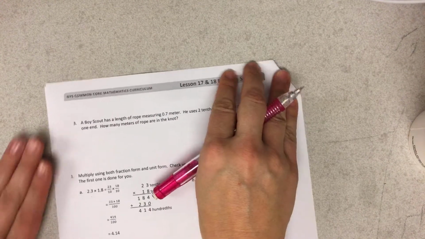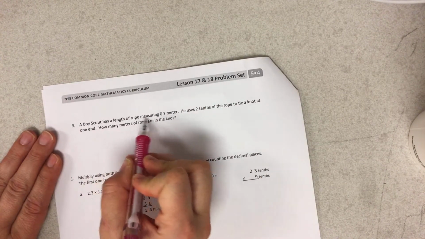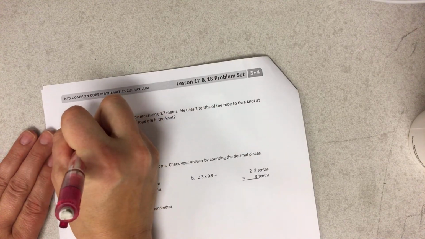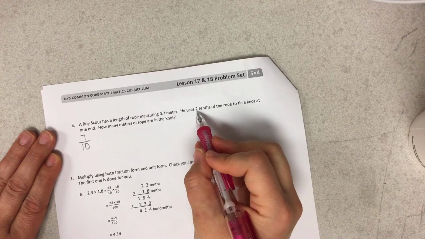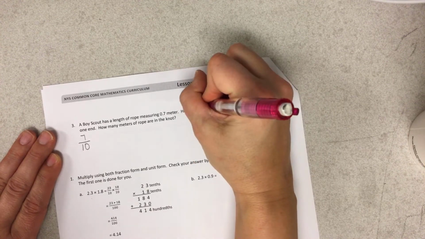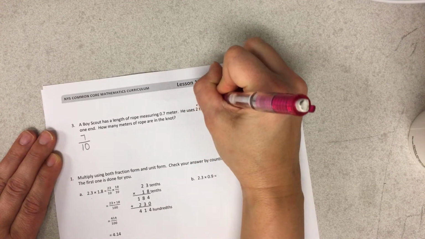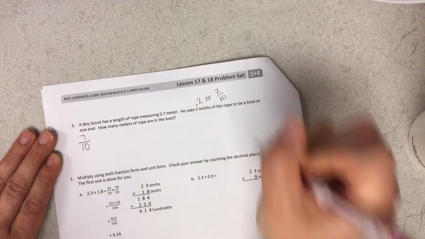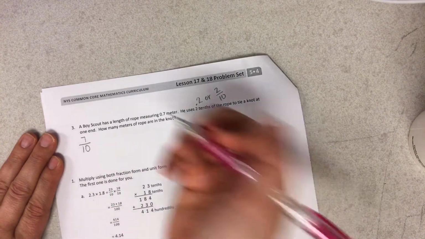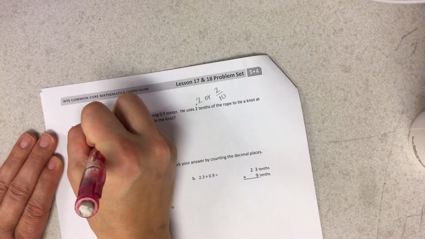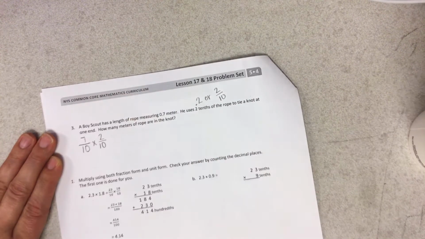So we have this word problem that says a Boy Scout has a length of a rope measuring 7/10 of a meter. So I'm actually going to write 7/10. And it says he uses 2/10, so I know that 2/10 is 0.2, to tie a knot at the rope. How many meters of rope are in the knot? So I'm going to multiply that by 2/10. Okay?